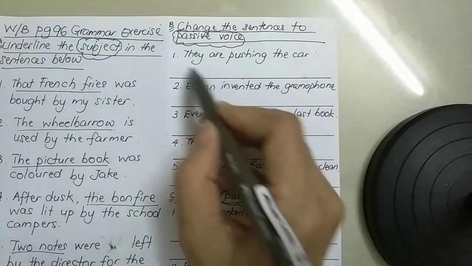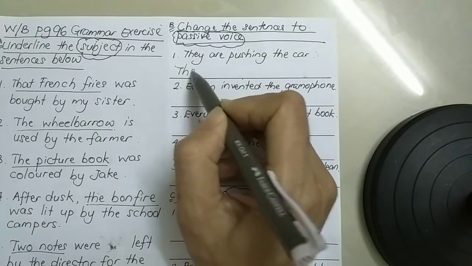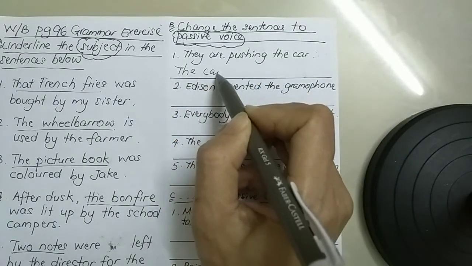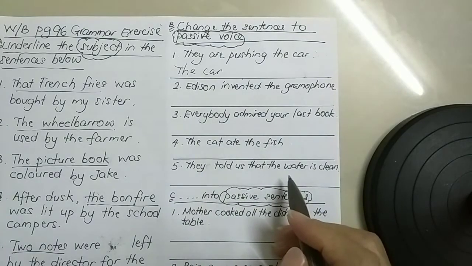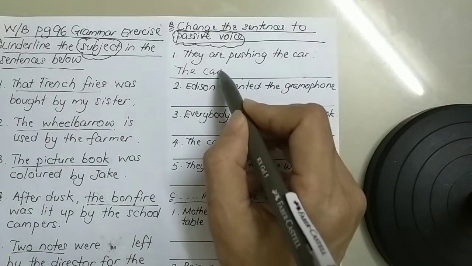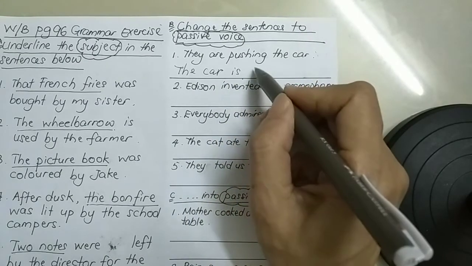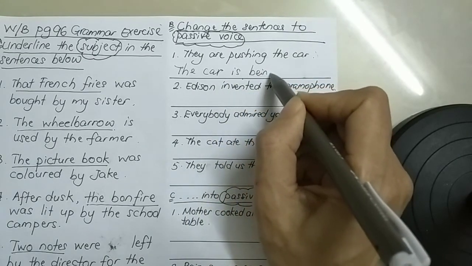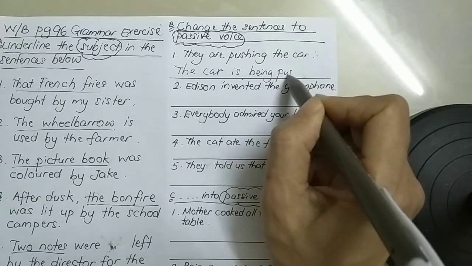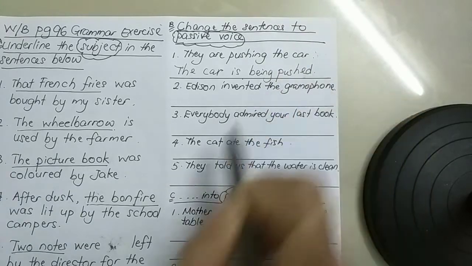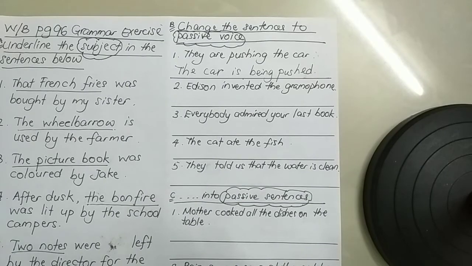So the subject will be the car, placing it at the front of the sentence. So the car is singular, so we put it as is being pushed. Alright, so this is the first example I'm giving you for the answer.